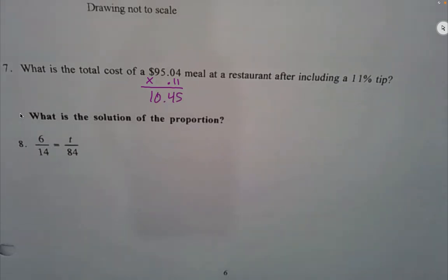Now, here's the thing. That's not your total cost of the meal. That was your tip. So how do you find your total? You take the cost of the meal and add the tip. So 95.04 plus 10.45, and I get that the total cost is 105.49. That's how you find it. Now it's really great because at the bottom they'll give you recommendations for the tip. Do y'all see that on your bill? Next time your parents get a bill at a restaurant, you should look. It'll say if you want to give them 18%, it'll tell you how much. If you want to do 20%, it tells you how much. So you can pick.